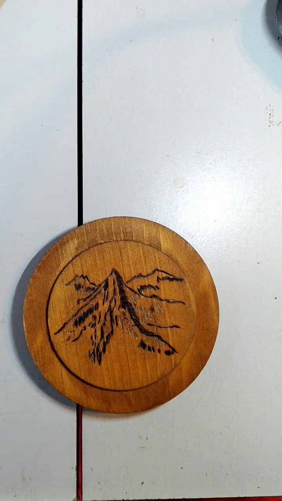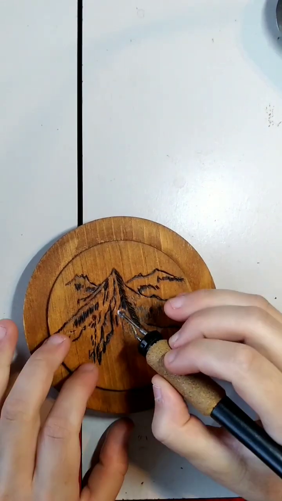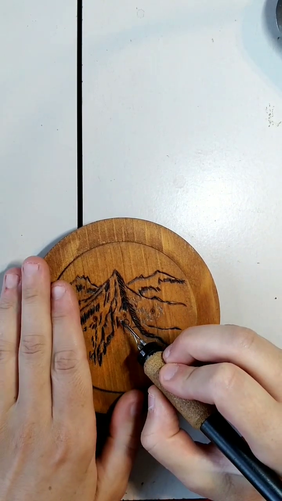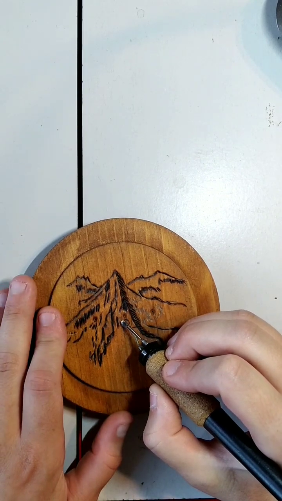I think it would help if I turned the machine on. Always double check, by the way, if you have your machine on or off, because I think that would help in the short run.